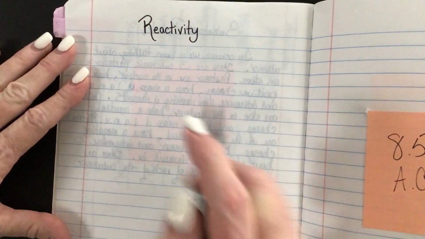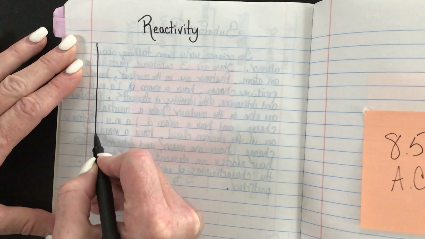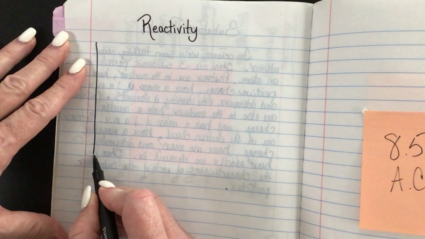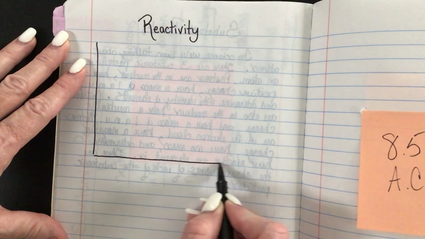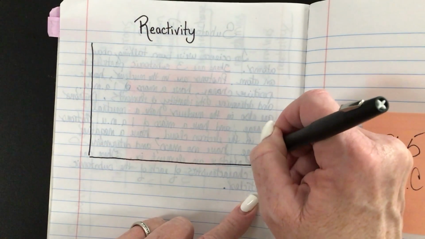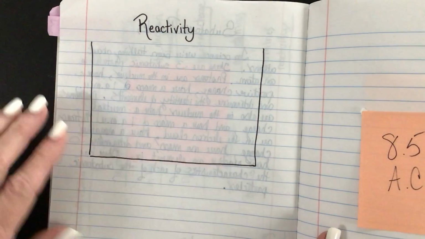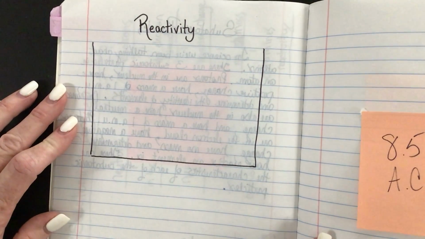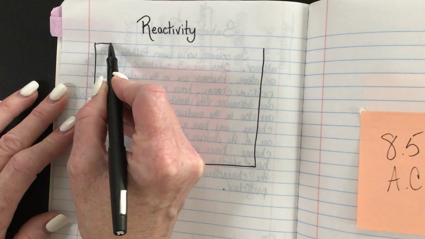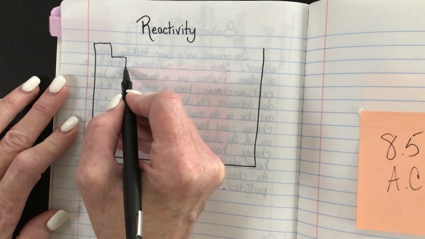All right, so let's get the left side, the bottom. We're going to go over and down one, over and down about two.